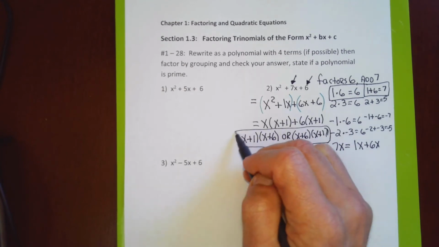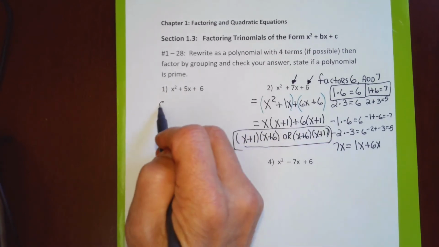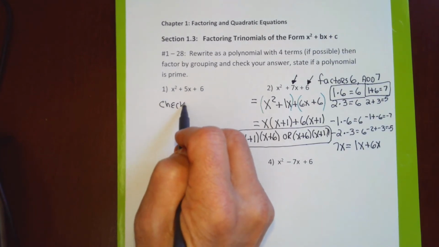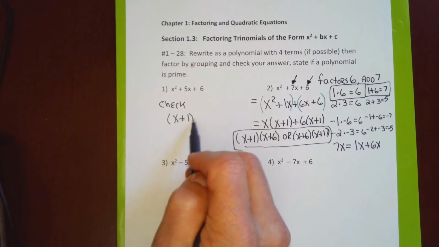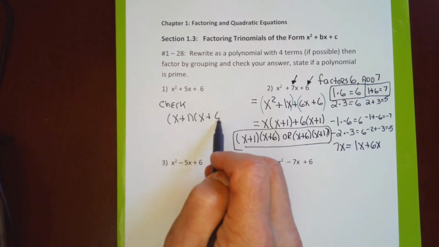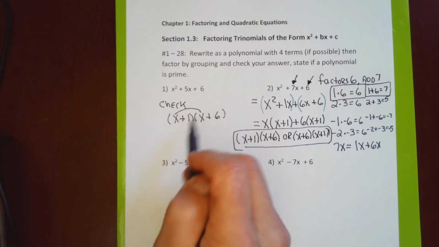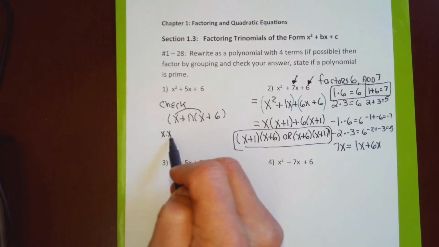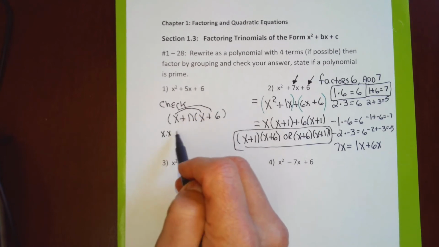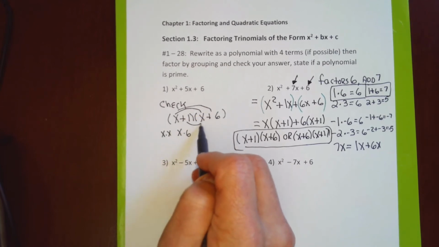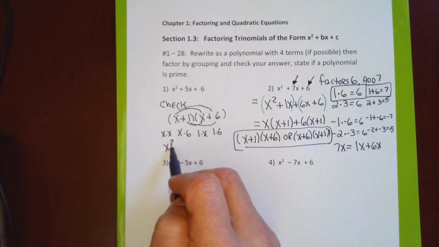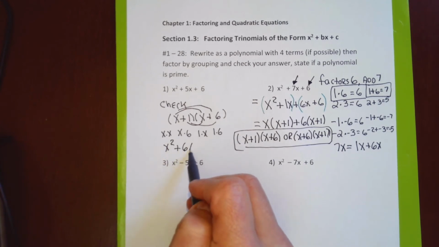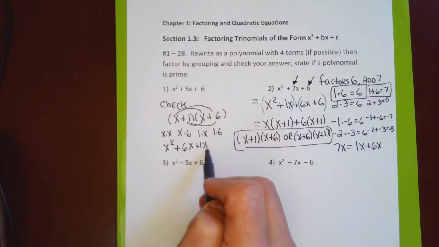I claim I'm done, and both of these are correct answers to problem 4. Problem 2, I should be able to check real quickly. Let me show you that my answer works. I'm going to take one of my answers, x plus 1 times x plus 6, and multiply by FOILing. I'm going to multiply x times x, x times 6, 1 times x, and 1 times 6.